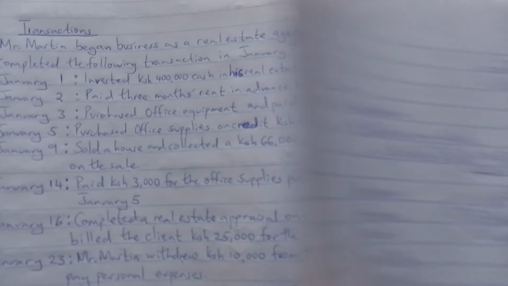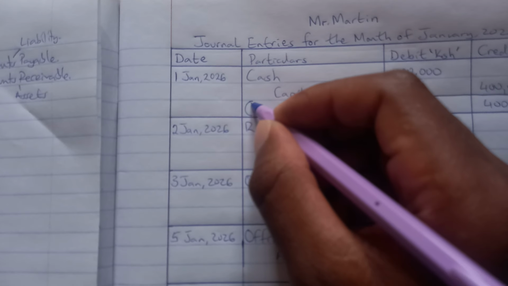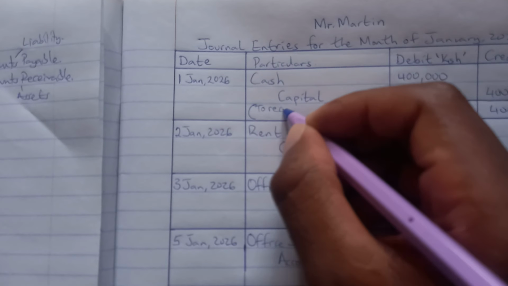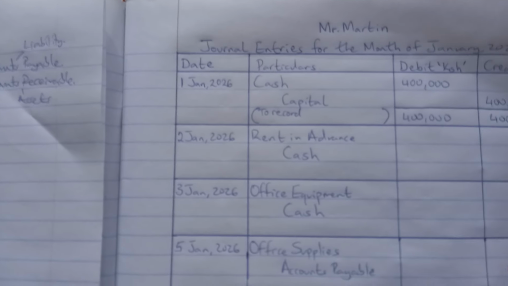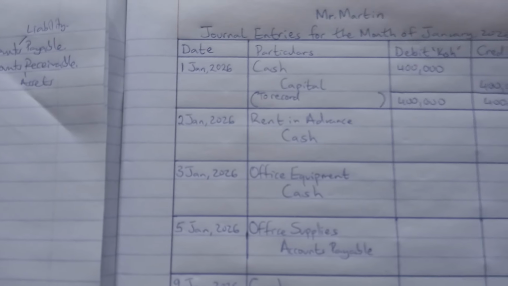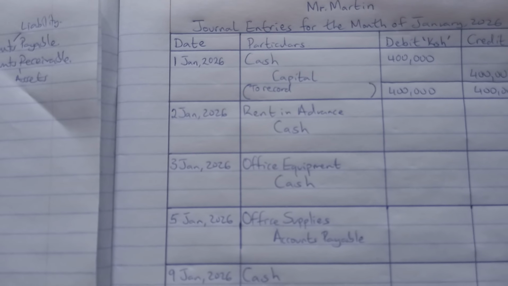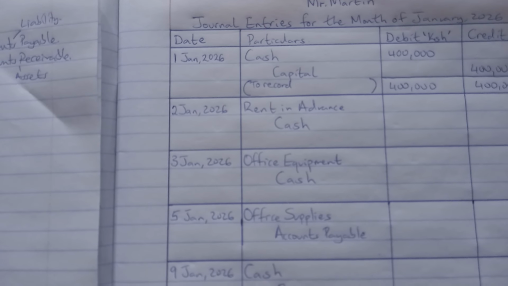So for a narration, I normally start by saying to record. Each and every narration, to make it easier for you, you can start by saying to record.